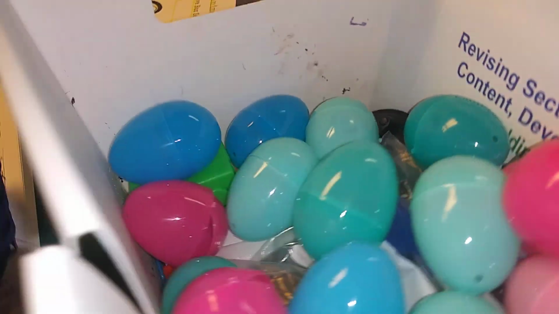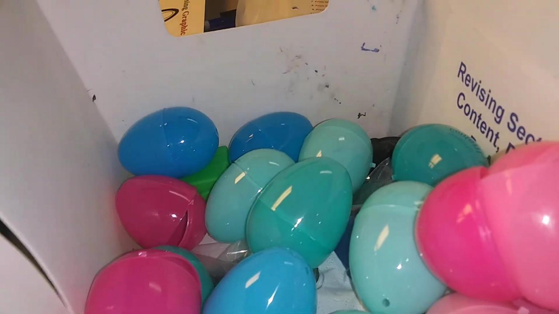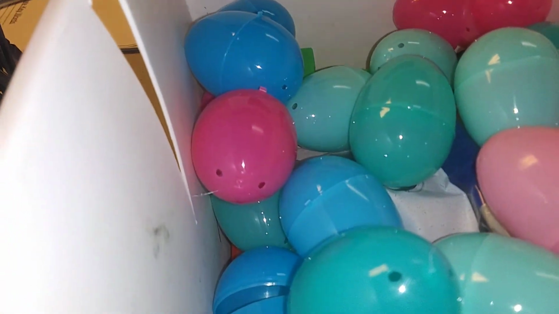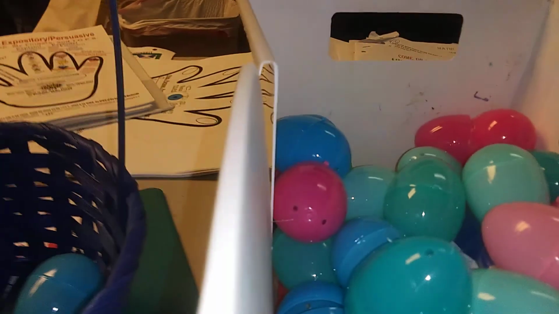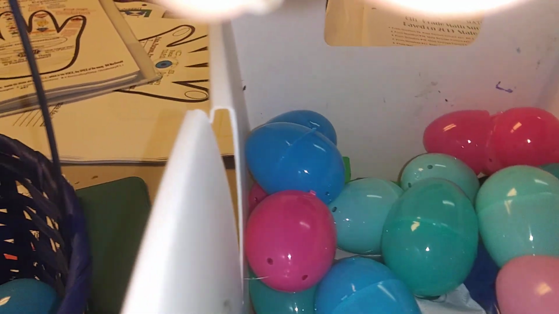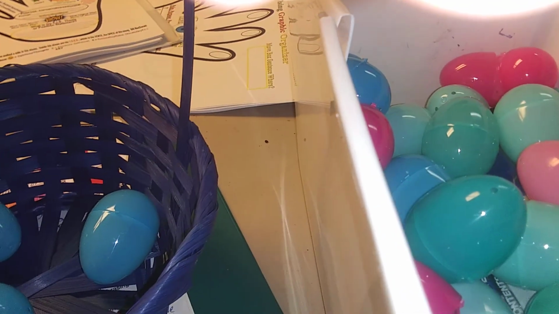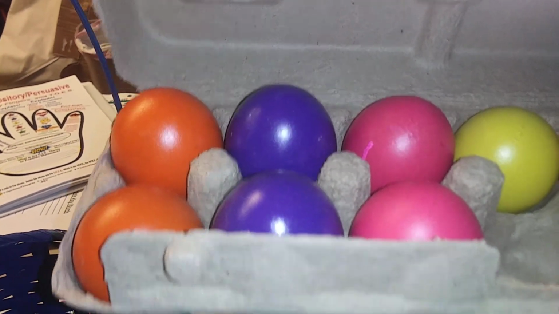And so as you notice, I have some blue ones in here, and I have some green ones. So we're going to call these here the green ones. If you look closely, you can see these are more blue. And I bought these at Walmart, but you can also buy them at Dollar Tree. And what I wanted to show you, you can also have your kids go to Dollar Tree or Walmart and buy the real eggs that have confetti inside.